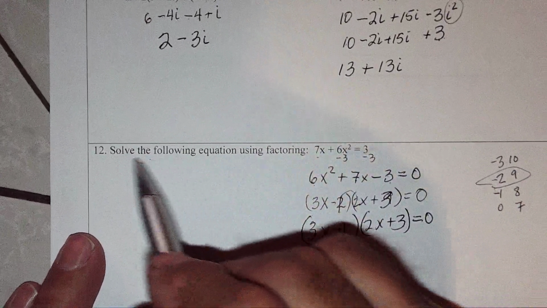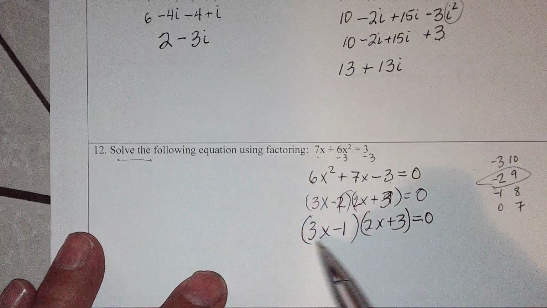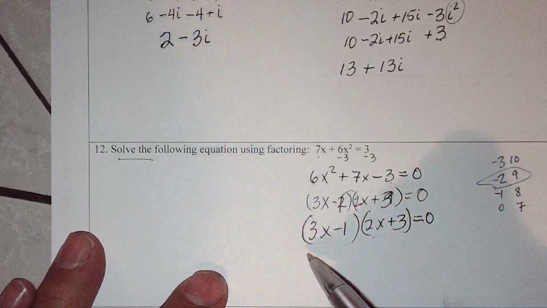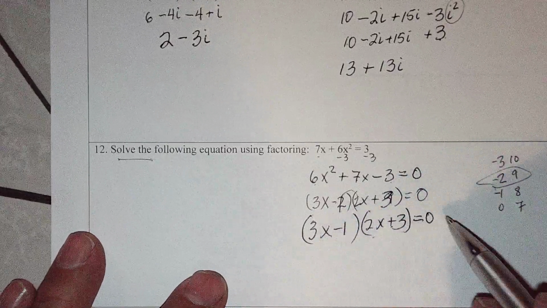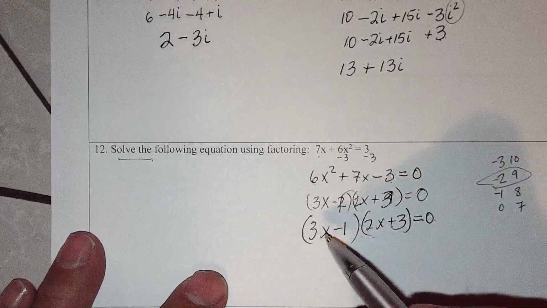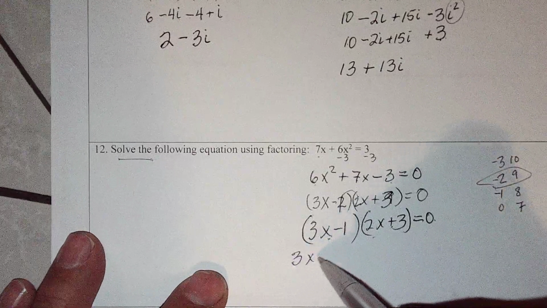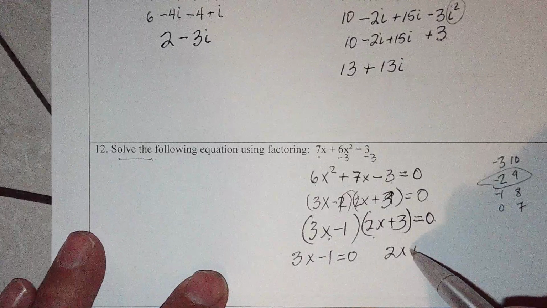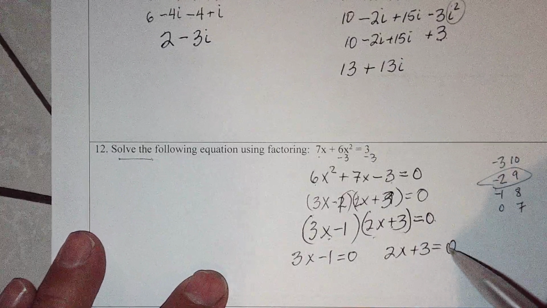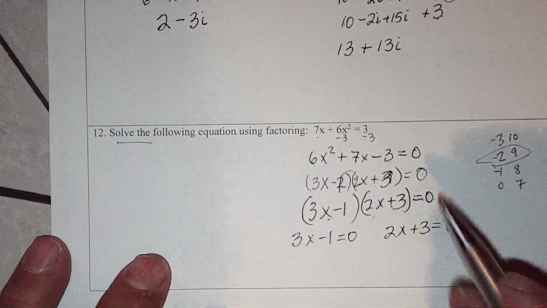Now to solve using factoring, we set each one of these equal to 0 using that 0 property. If I get two things multiplied that are supposed to come out to be 0, either one of them has to be 0 or the other has to be 0. And we get answers from both of these.